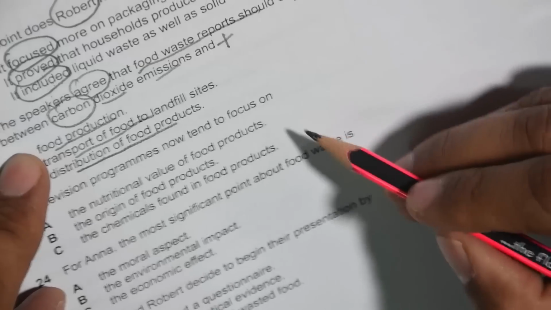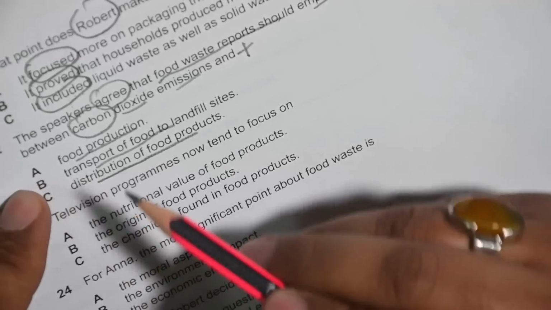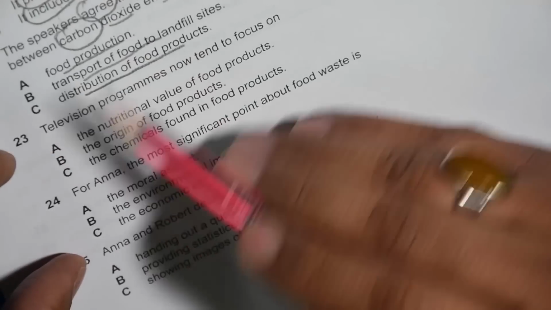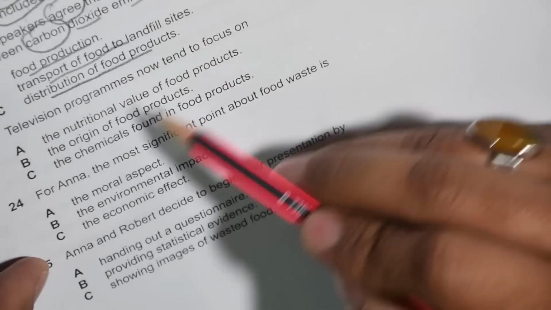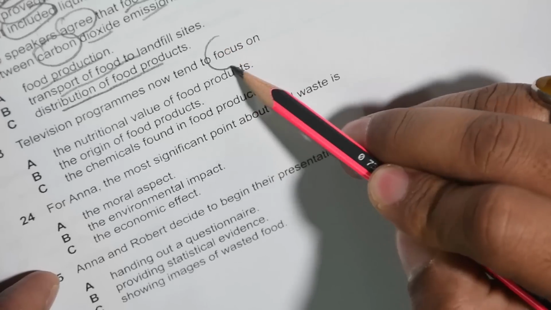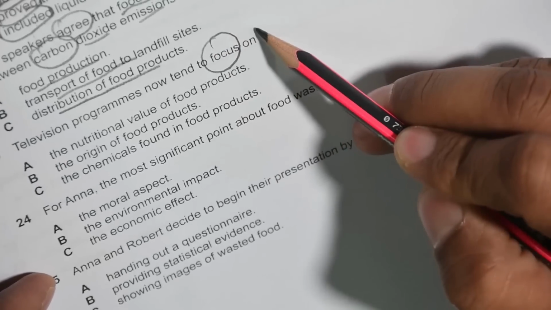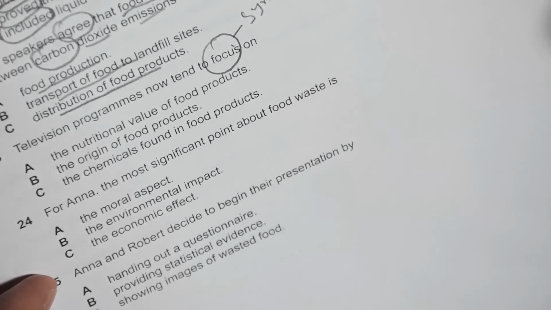Again I say, in listening there are certain traps. Now one right answer, the other 2 wrong answers are traps. You got to save yourself from the traps. You got to escape actually. 23, television programs now tend to focus on. Now TV programs, and they focus. They pay attention, their main focus, they highlight. They can use any word, and remember they will use the synonym.